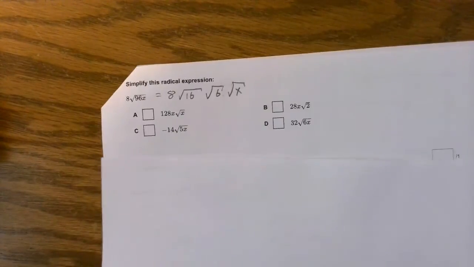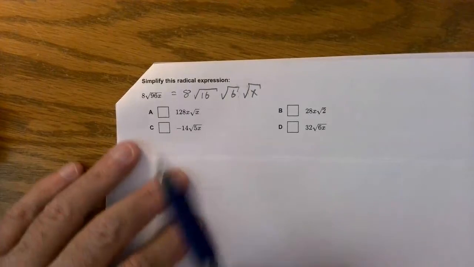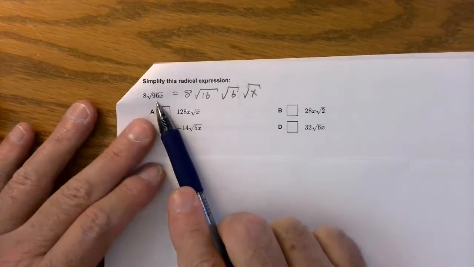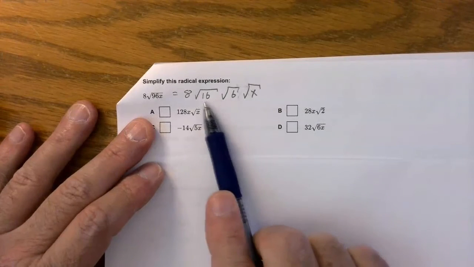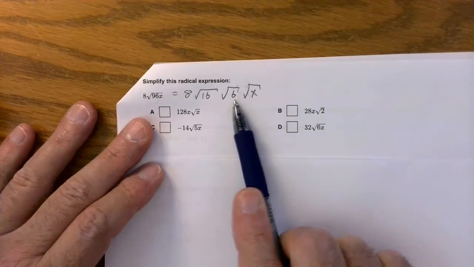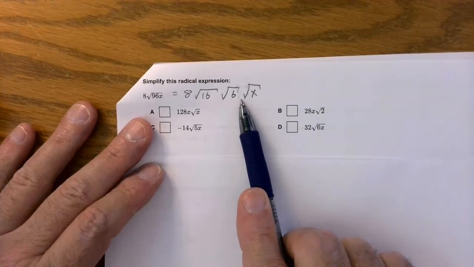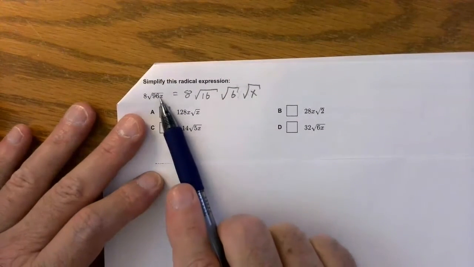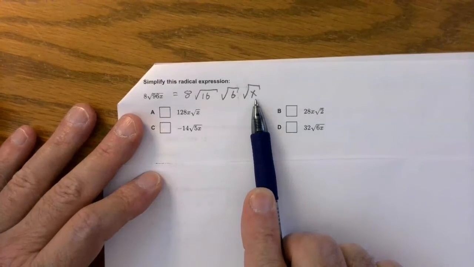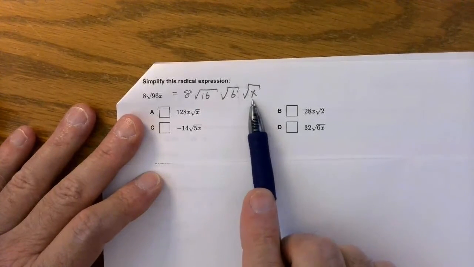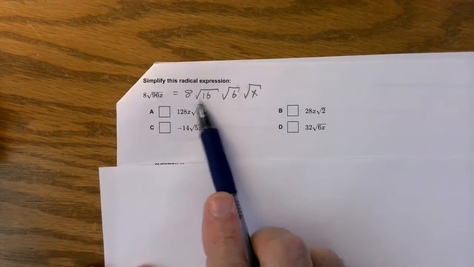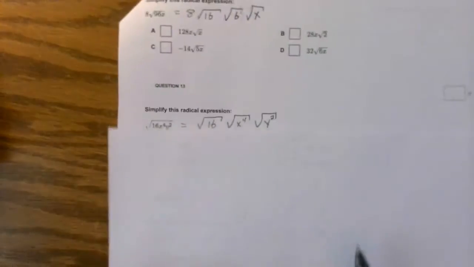All right, this is number 12. 8 is in front, leave it out front. That's the coefficient. 96 is 16 times 6. All right, 16 is a perfect square. Guys, this x has to stay inside. All right, whenever there's an odd number exponent, 1 x will be left inside. All right, so 6x is going to be inside. It's right there. Okay. 2, let's see, this is 4 times 8. Yep, 32. Yep. Okay.